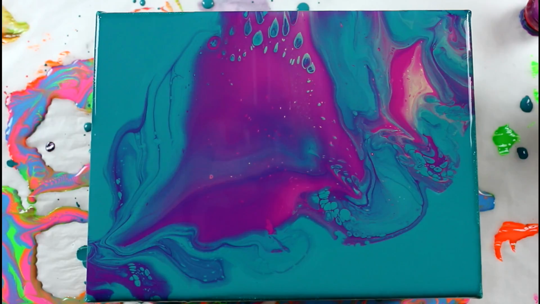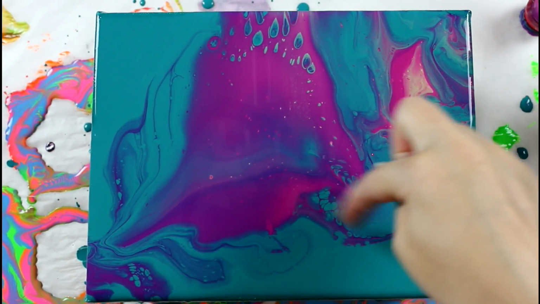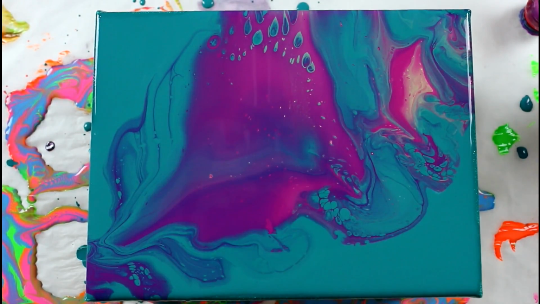I'm not mad about it. I think they're really cool and I love it. I love the movement in the piece. Love the little amount of cells here as well.